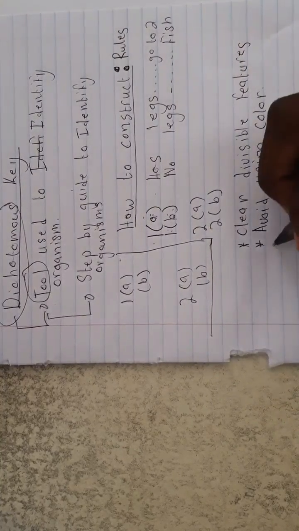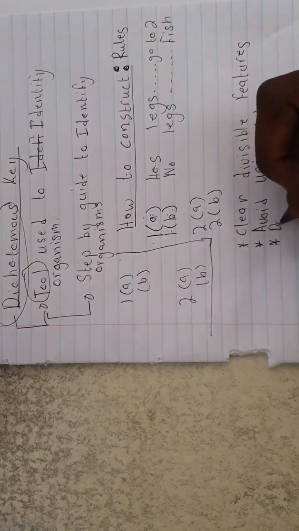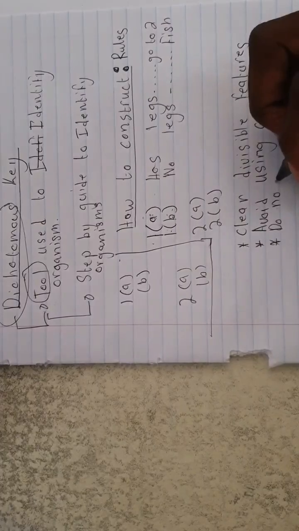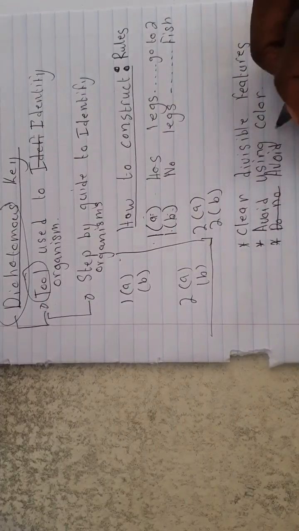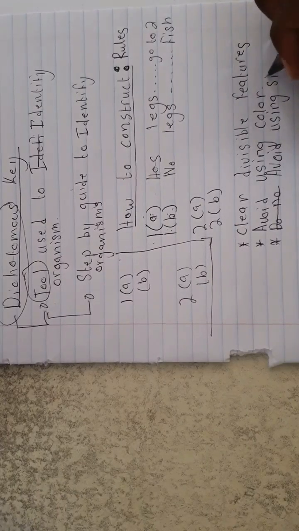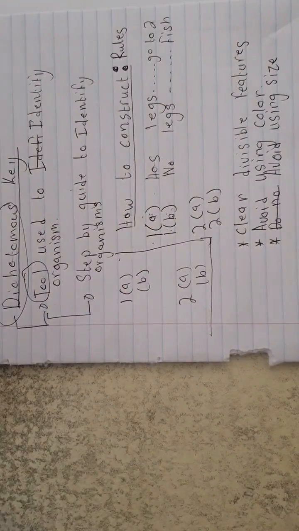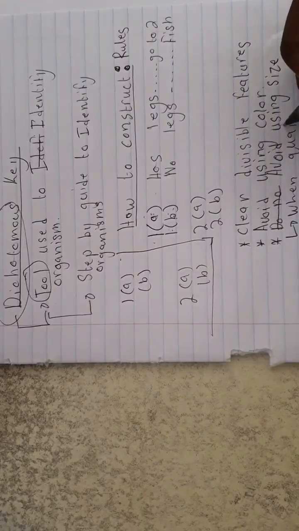And also next one, you do not use size. Do not, no, let me not say do not, avoid using size. We avoid by all means to use size. What does that mean? We avoid it, but you can use size only when qualified. By qualified, it means only when you are given the size.